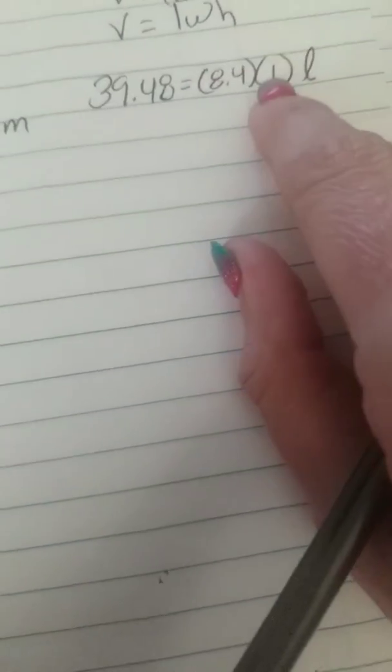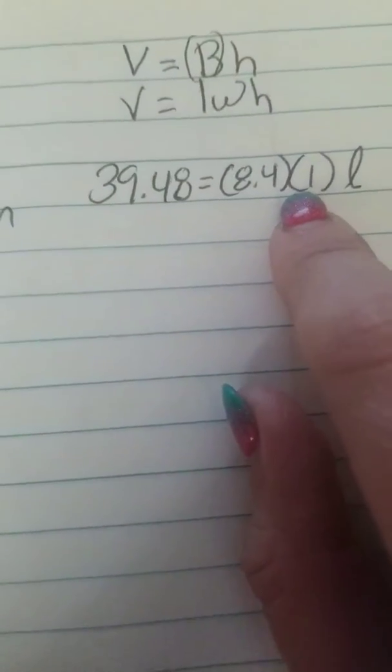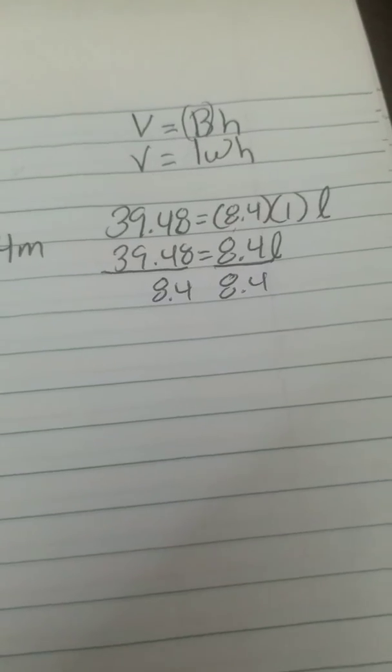Okay, so you learned way back when you were learning your multiplication facts that anything times 1 is itself. It works the same thing with decimals. So 8.4 times 1 is still 8.4. So 8.4 times the length is going to give me that 39.48 as my volume. So now instead of multiplying by 8.4, we have to do the opposite of that. And the opposite of multiplying is dividing. And if I divide one side of my operation by 8.4, I have to divide the other side of the operation by 8.4 as well. So 8.4 divided by 8.4 leaves you with just 1, and 1 times L is L.